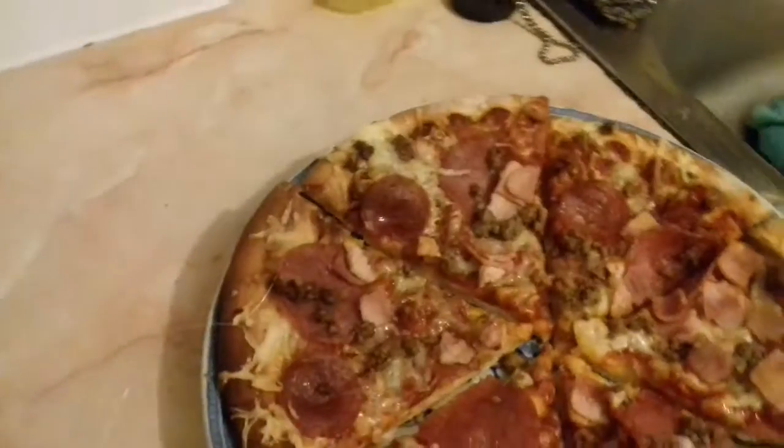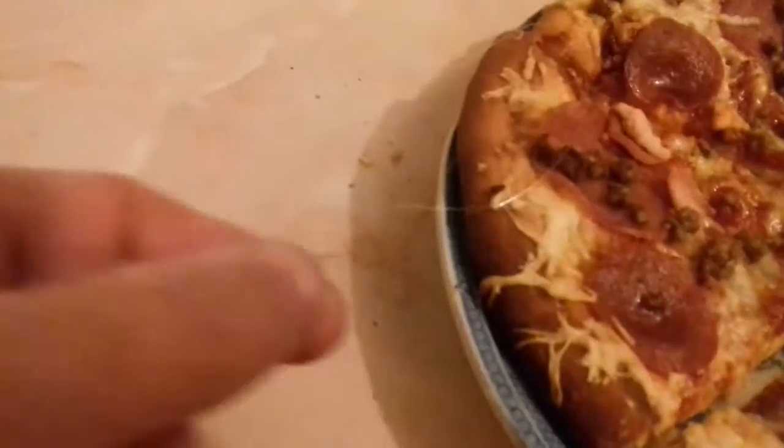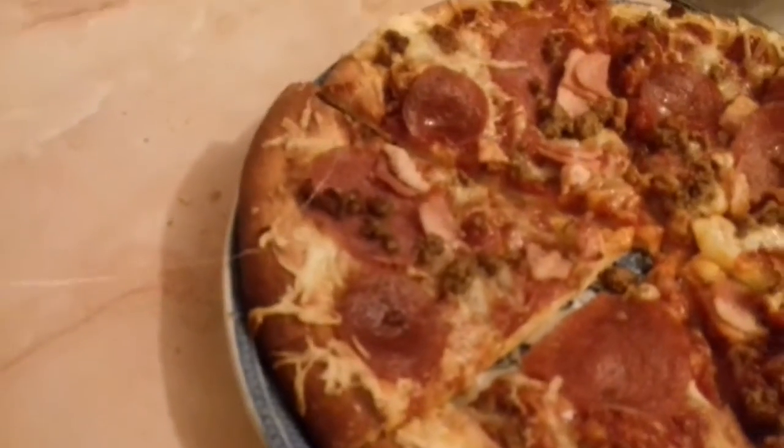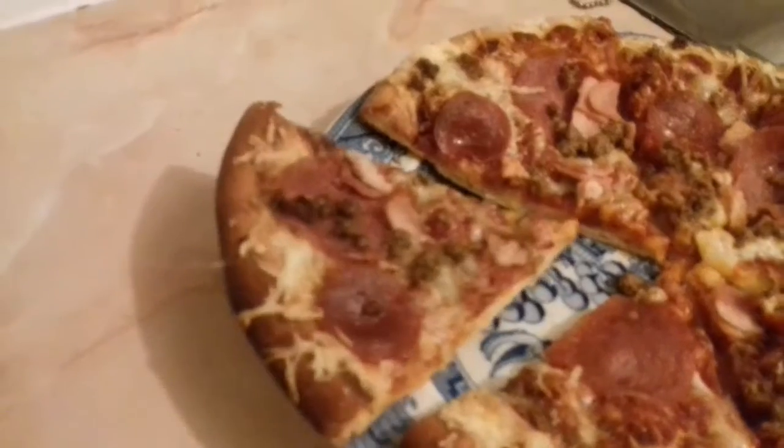Okay, sounds like my garlic bread is done as well. Bonus. Okay, so now if you look, we have the thing, and that will pull the slice nicely.